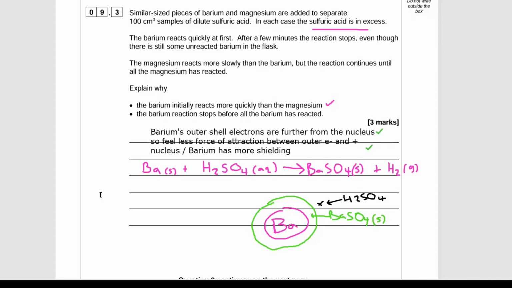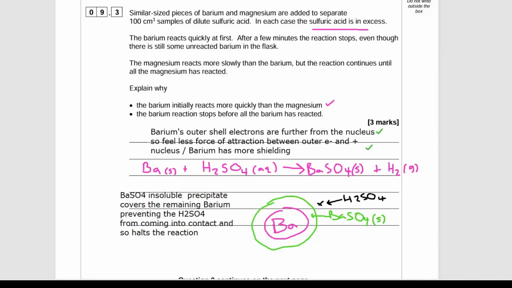And then we just need to put this in words to get our final mark. So there we go. So that's why the reaction halts. Okay, cool. Right, guys, let's move on.